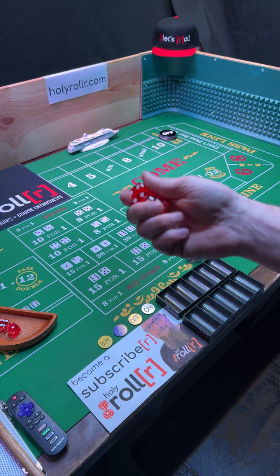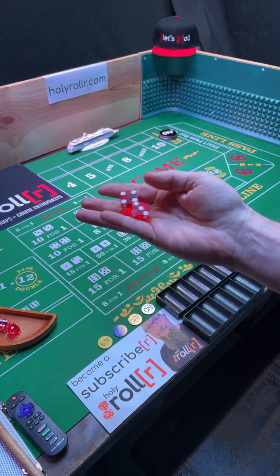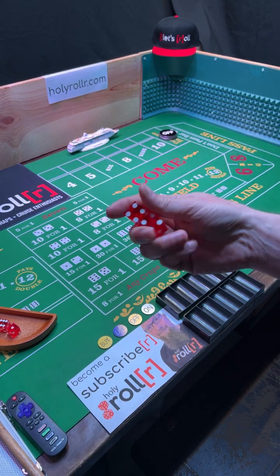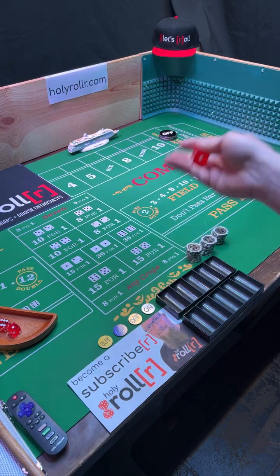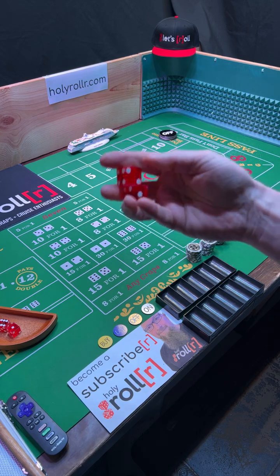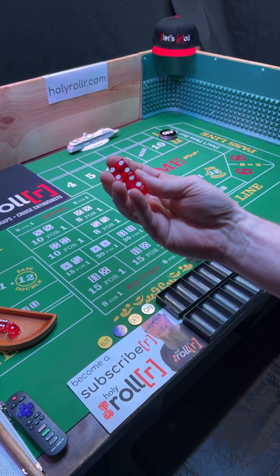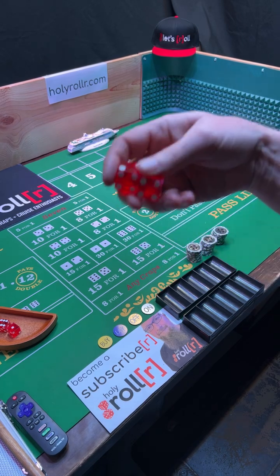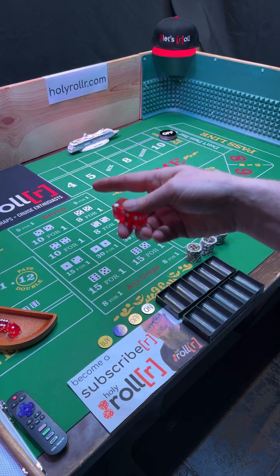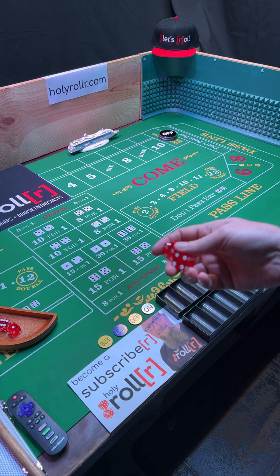Now, when most people say the dice are all random, and so that it doesn't matter what you bet, like the 7's the most probable number, it's going to come all the time. It should come every 6 rolls. So if it comes every 6 rolls, then that's like the average, right? It should be 6 times out of 36 rolls.